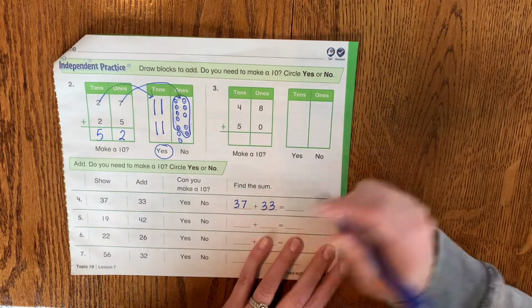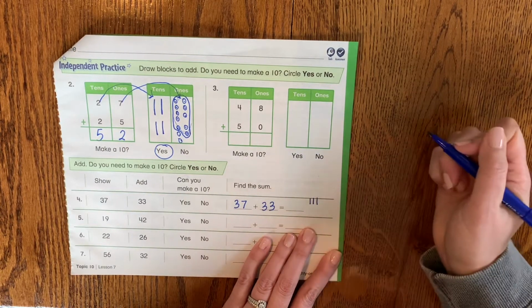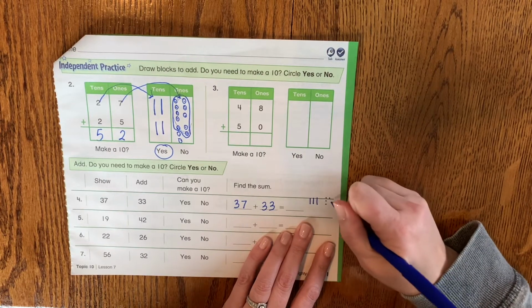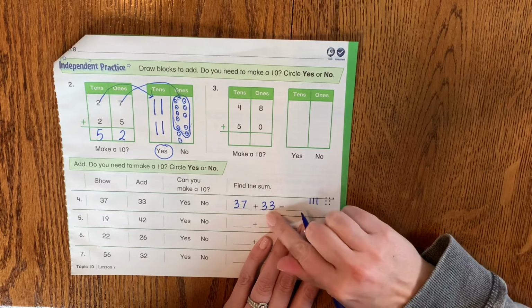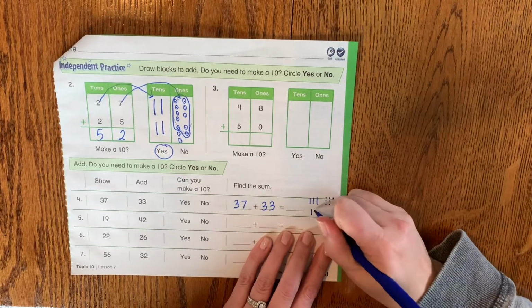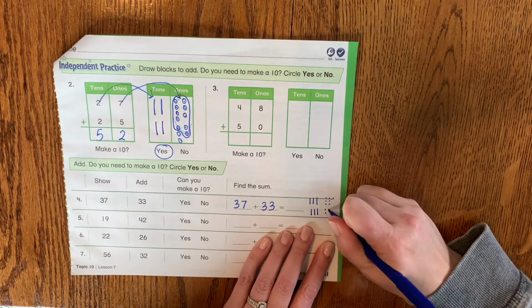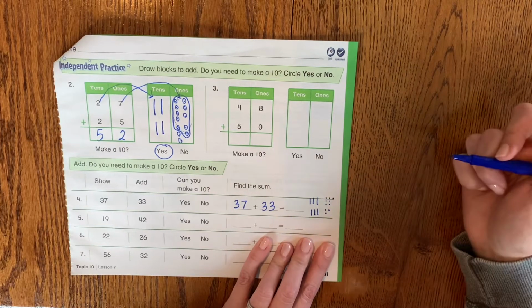So you could draw 37, 10, 20, 30, 31, 32, 33, 34, 35, 36, 37, and then add 33, 10, 20, 30, 31, 32, 33, okay? And you would see if you had enough to make 10.